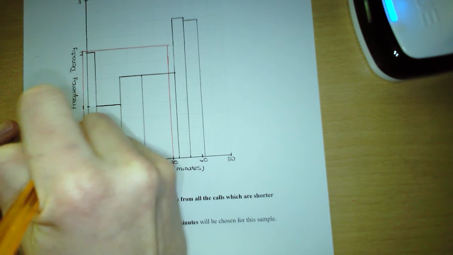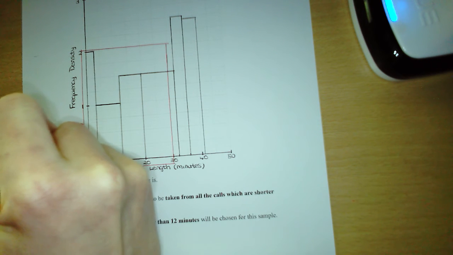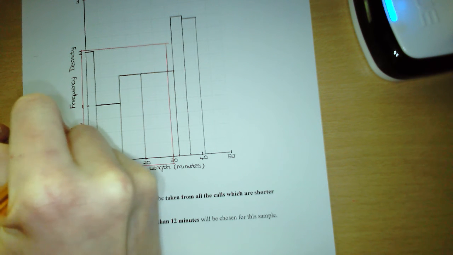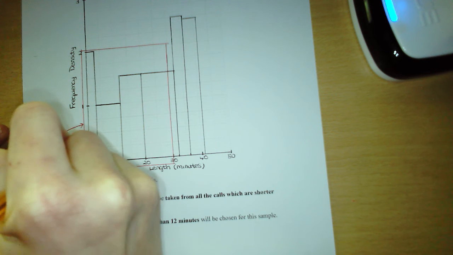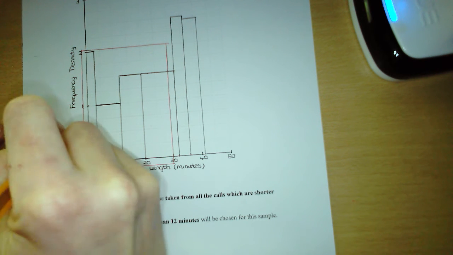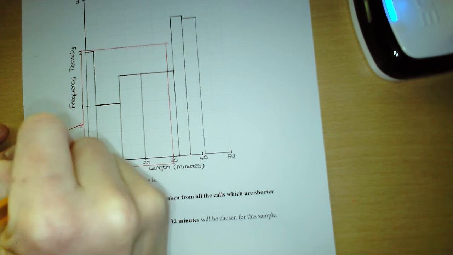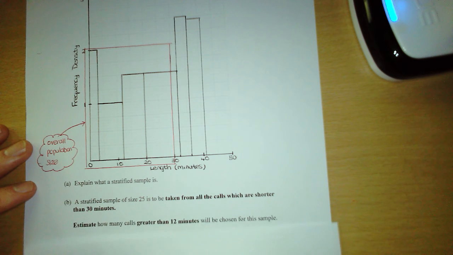So everything within that red box is the overall population size. So identify the overall population first.